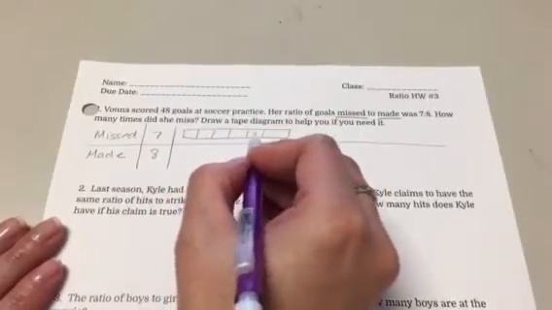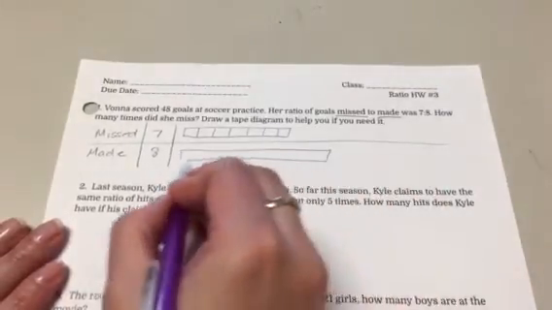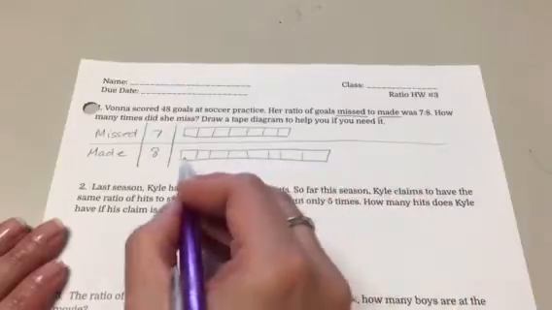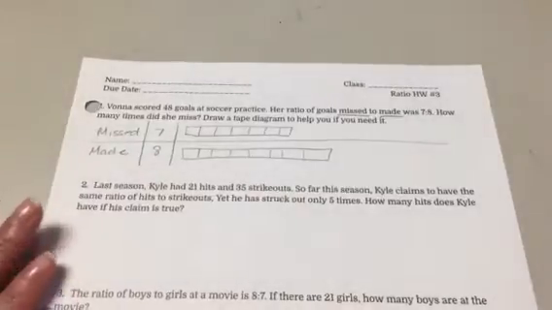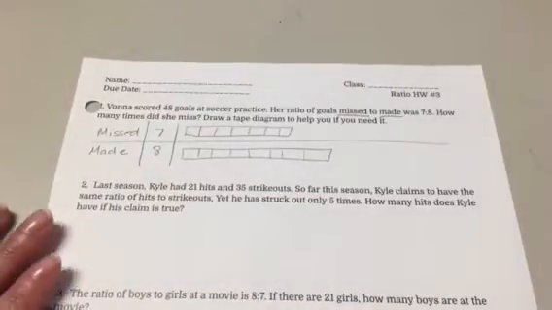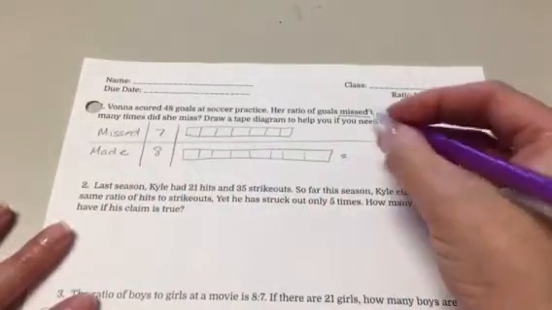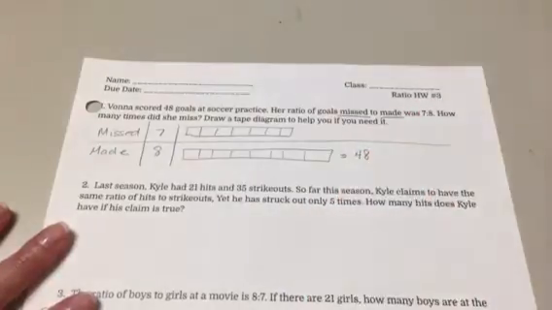1, 2, 3, 4, 5, 6, 7. 1, 2, 3, 4, 5, 6, 7, 8. Okay. Now they said she scored 48 goals. So if she scored 48, then that means she made 48. So I'm going to say equals 48 down here.